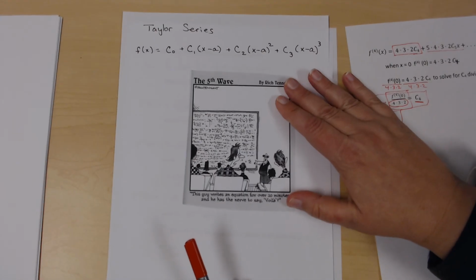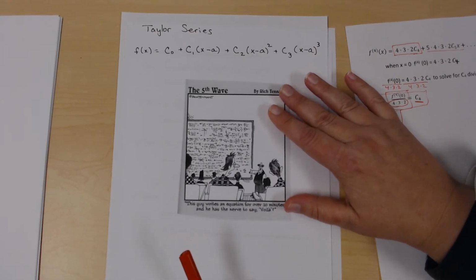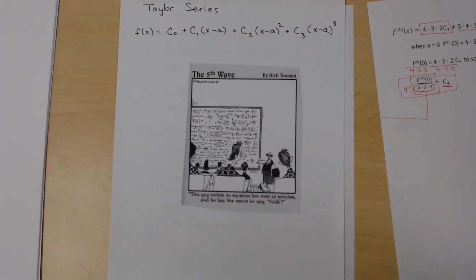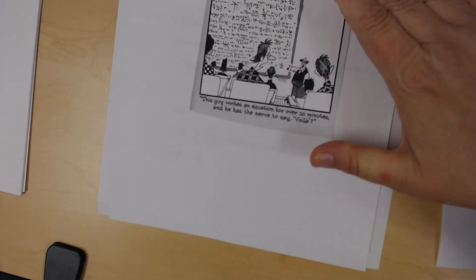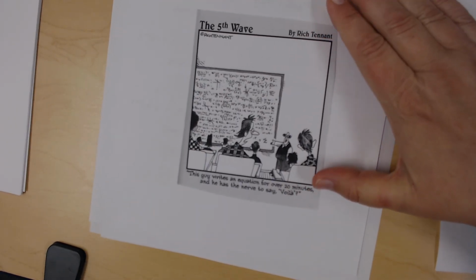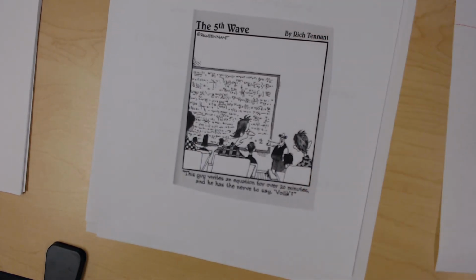I got to leave you with this. I hope you can read it. This is like the best comic ever. I'm probably plagiarizing, but math people, it doesn't matter. It says, this guy writes an equation for over 20 minutes, and he has the nerve to say, voila. It just reminds us of our class, all the times we wrote stuff forever. I don't know, it made me laugh. My husband didn't find it funny, but I loved it.